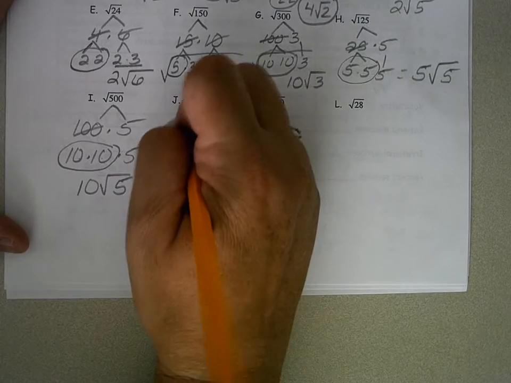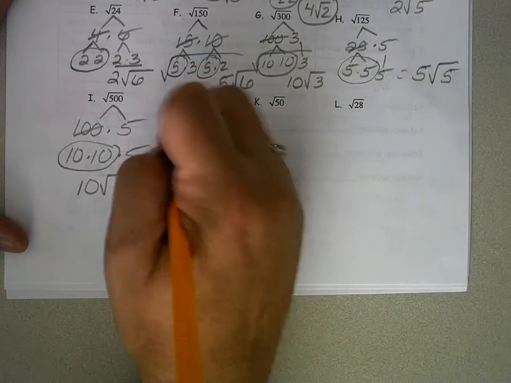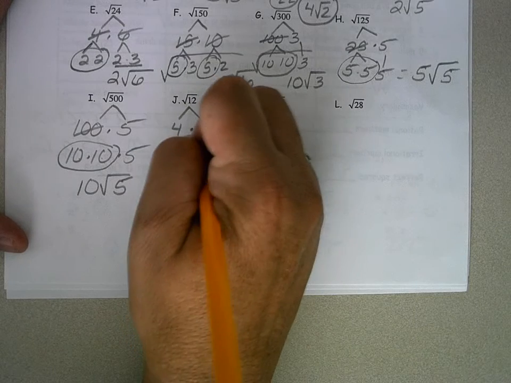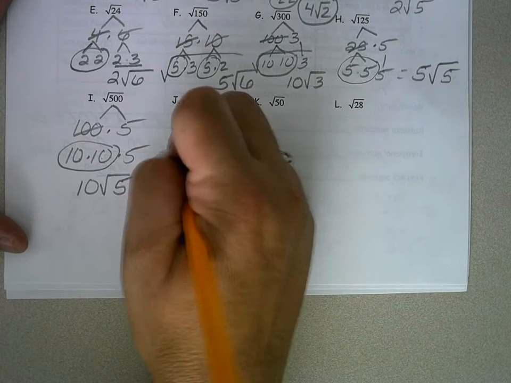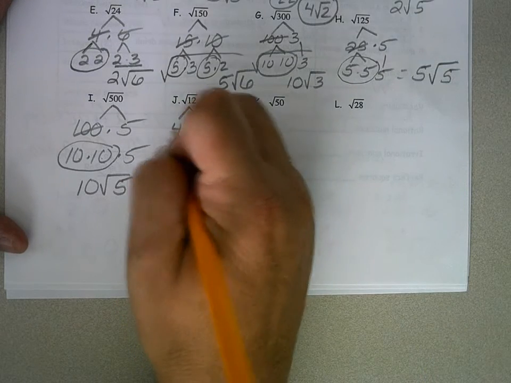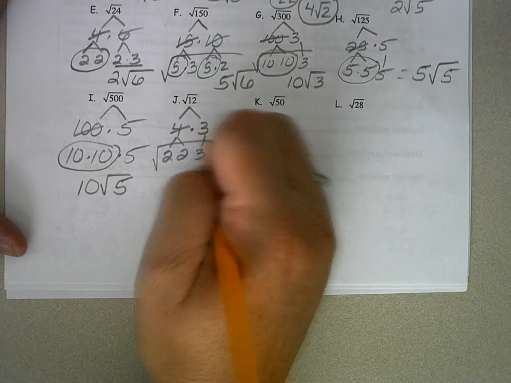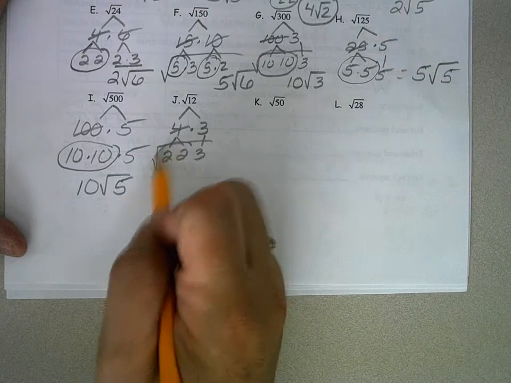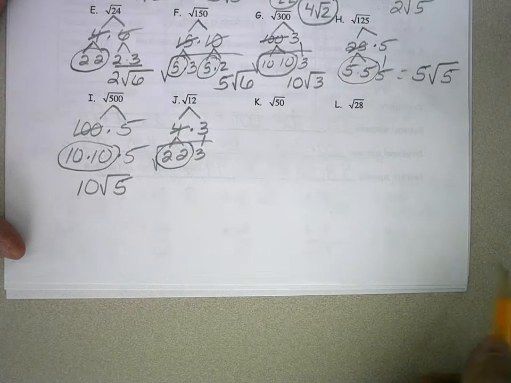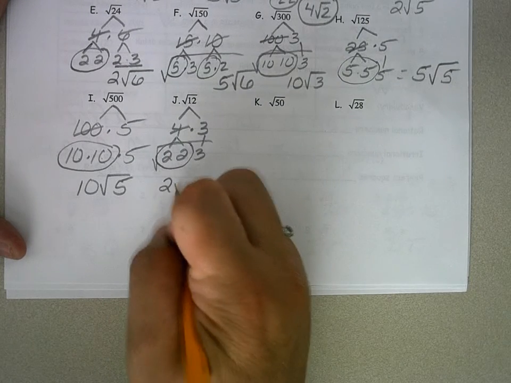Letter J, 12. I'm going to break it down into a 4 times 3. The 4 I'm going to change into a 2 times 2. And then here I have these pairs, so you end up with 2 square root of 3.